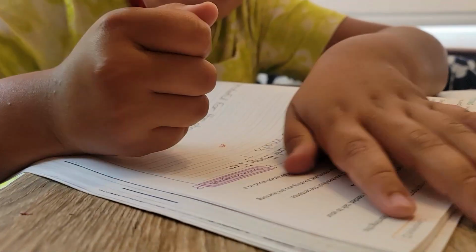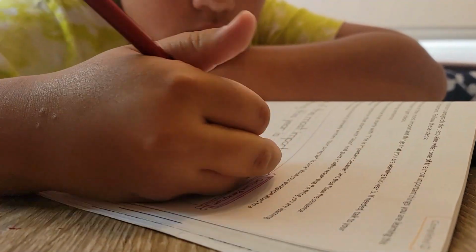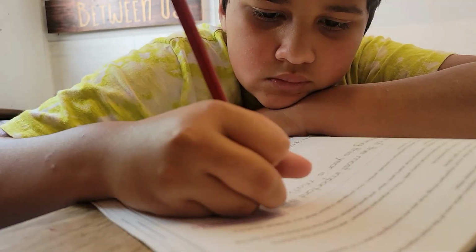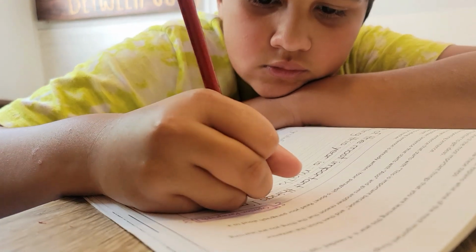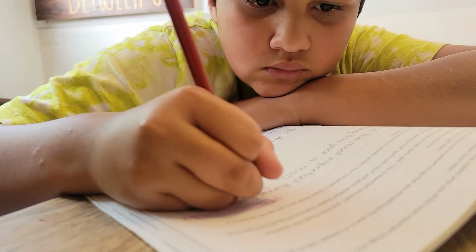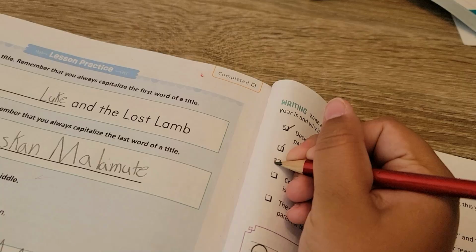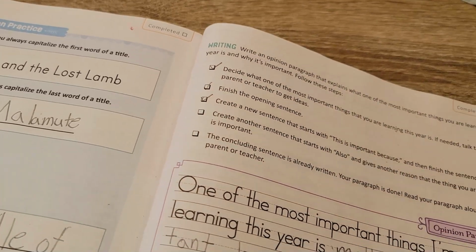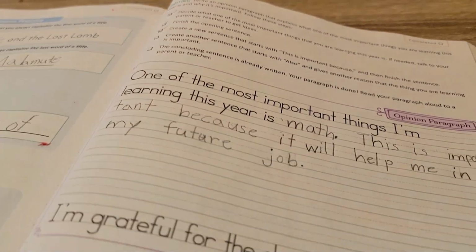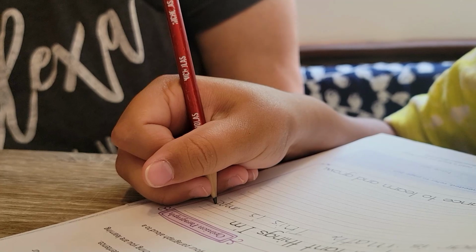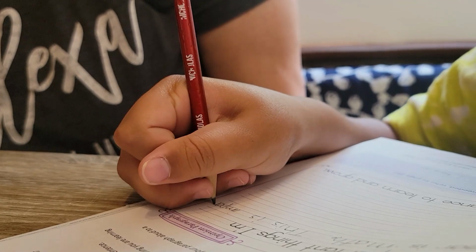For the writing portion, he's doing an opinion paragraph. He likes having me there, and I don't mind it as well. So for the writing portion, we brainstormed, and he got the paragraph done, and I like that it has the check marks there too, just to guide him and let him know what he has to write. And then he finished off with Unit 3 contractions.